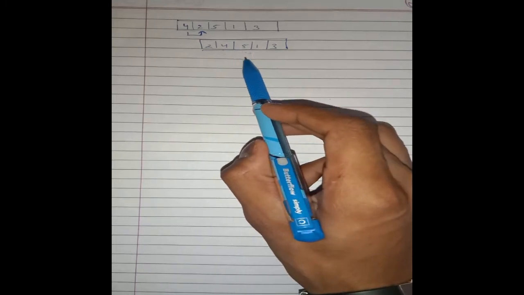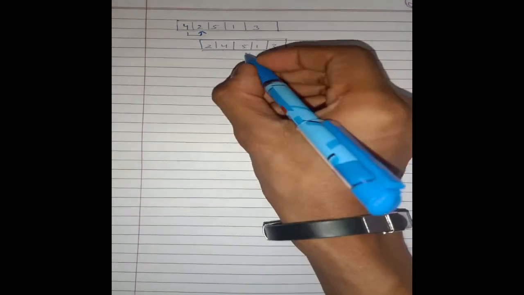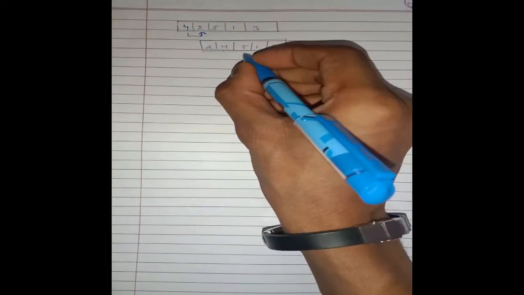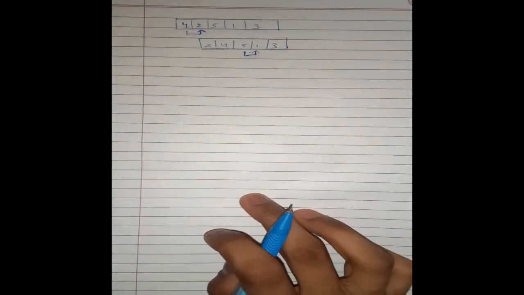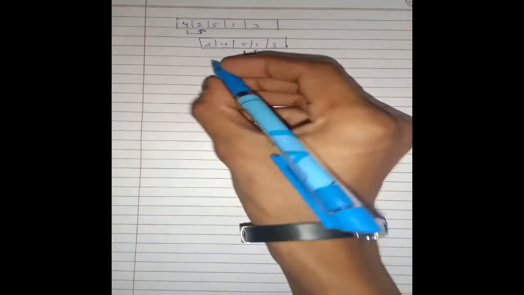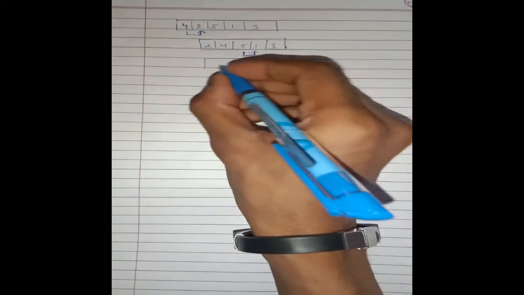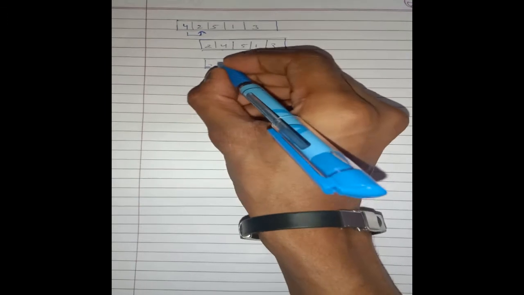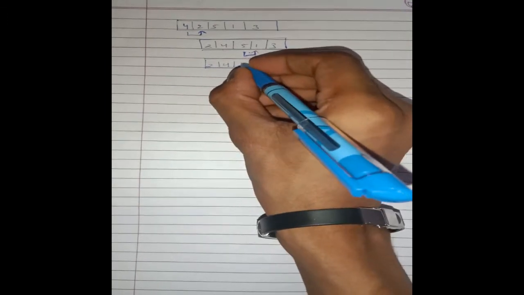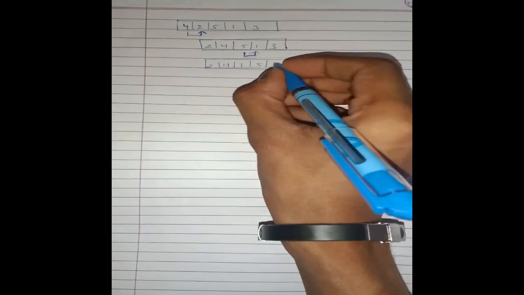Now we will jump to the third pair, where we can see 5 and 1. 5 is greater than 1, so we will swap it. So next we will write 2, 4, 1, then 5 and then 3.